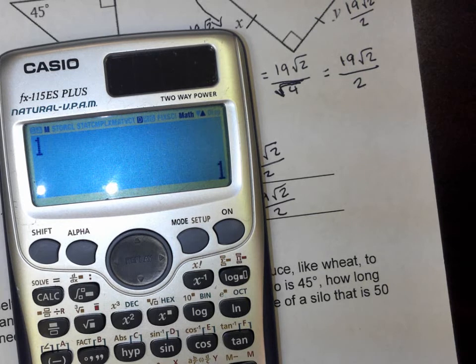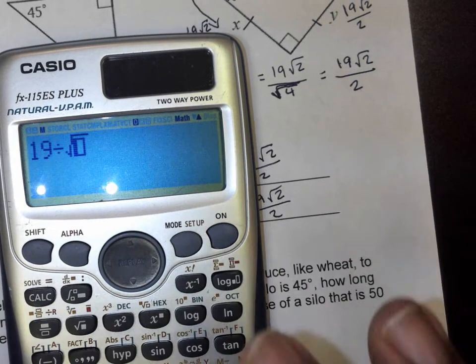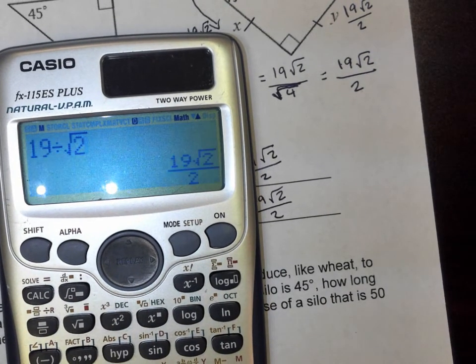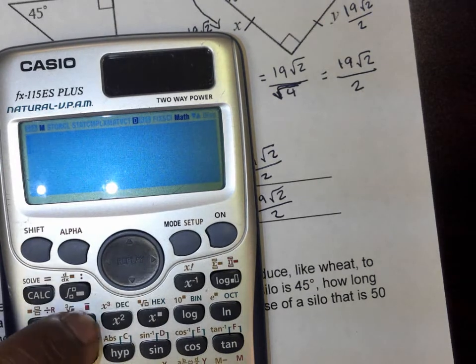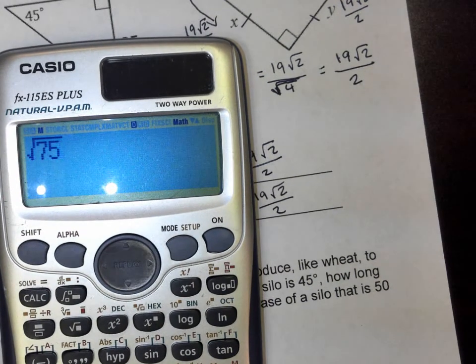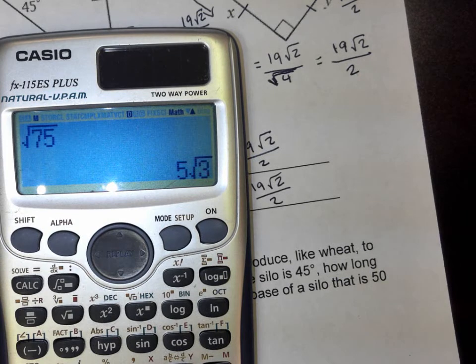So we do 19 divided by square root of 2. It's going to show you the simplified radical. You can even do the other ones we've been doing, like those other simplified radicals, like square root of 75. It'll show you a simplified radical. That's why I won't let y'all use this calculator. This calculator is a cheat.